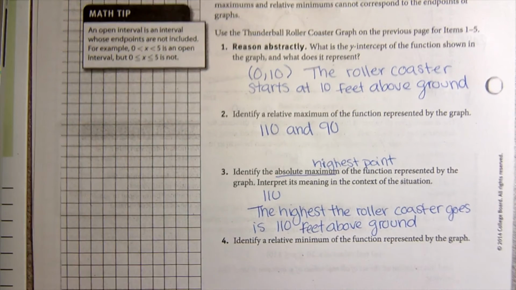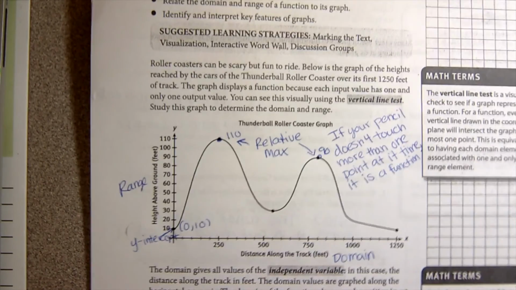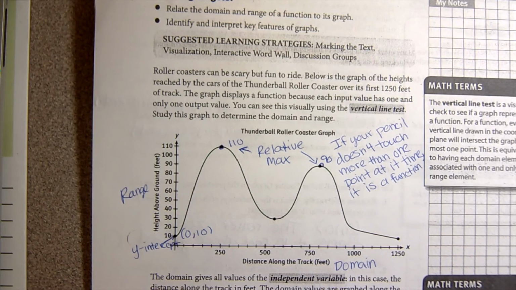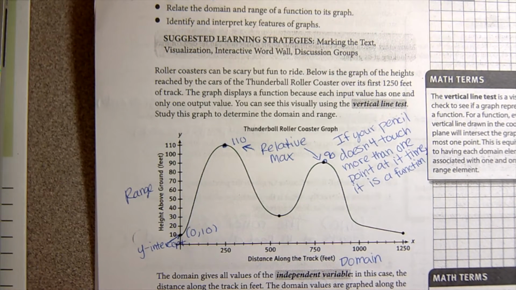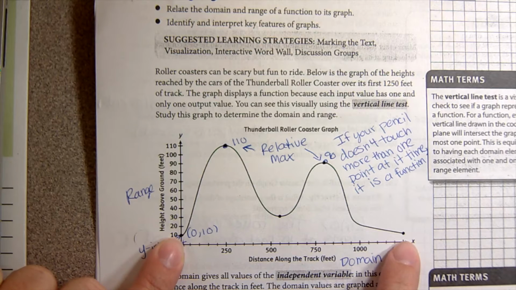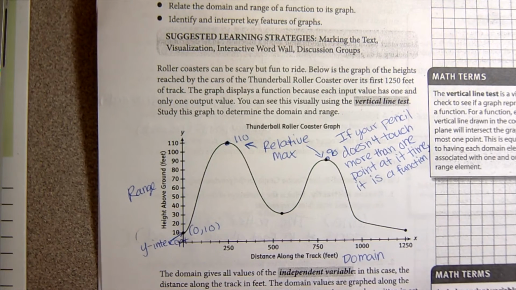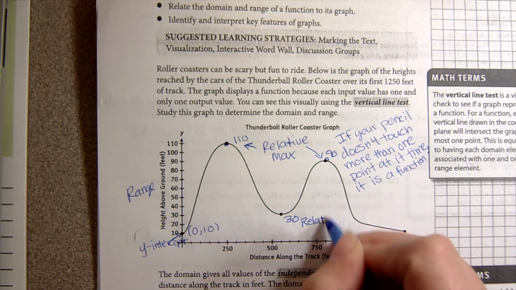Okay, now we need to look for a relative minimum. So that is all of the low points. So let's go back to the graph. What are all of the low points? For y? Yes, the y points. 10, 30. Okay, what do we need to exclude? What did we say we exclude with relative? The endpoints do not count. So I cannot include these 2 points. So how many relative minimums do I have? 1, which is 30. So this is our relative minimum.